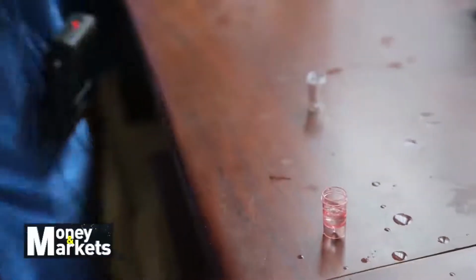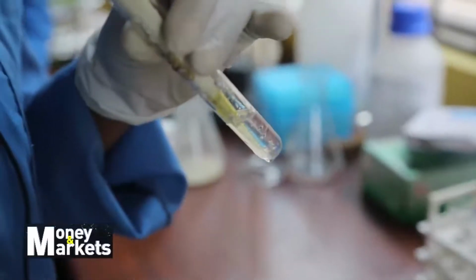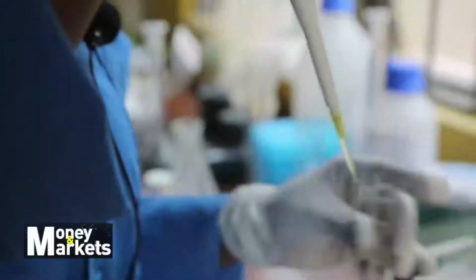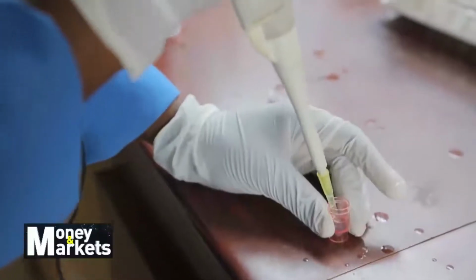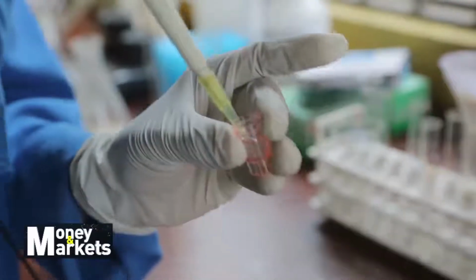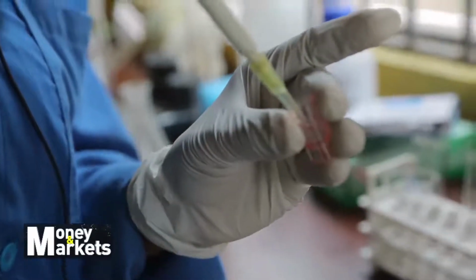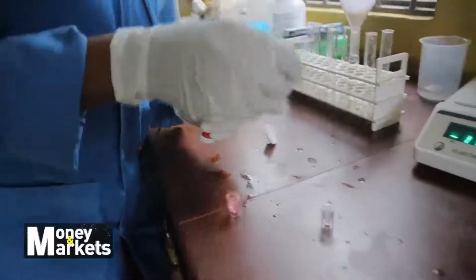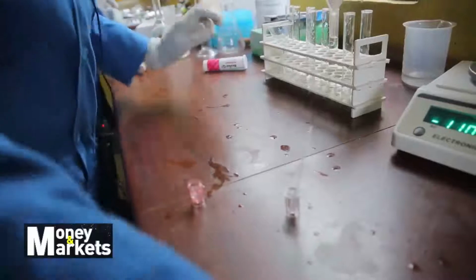So after filtering it, you get 500 mils of the diluent. Then after, you get 100 micro mils of your filtered sample. Mix the diluent with your sample. After you have mixed thoroughly well, get 100 micro mils of the mixture of the diluent and the sample. Then after, put your strip. Immediately put your strip and wait for 6 minutes.